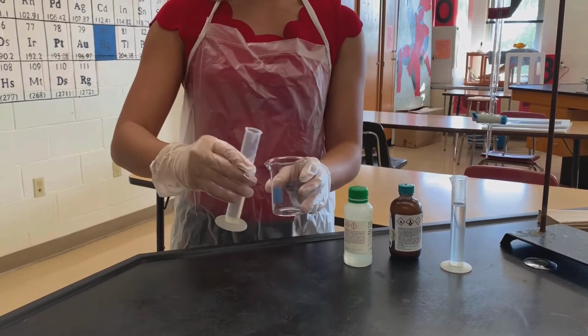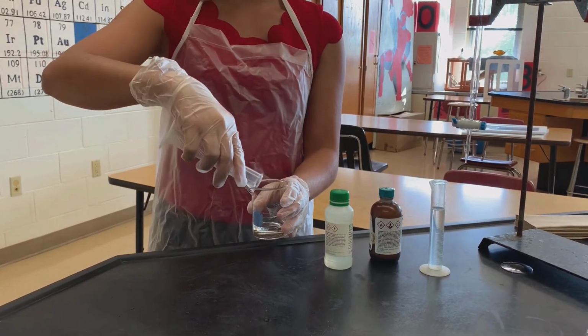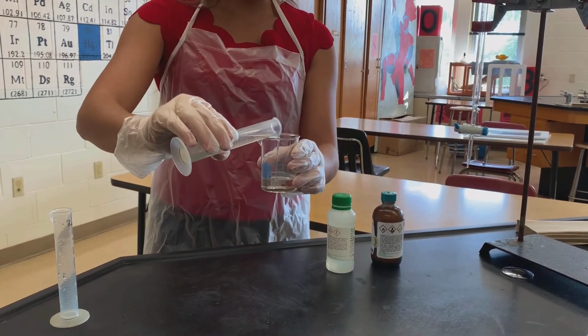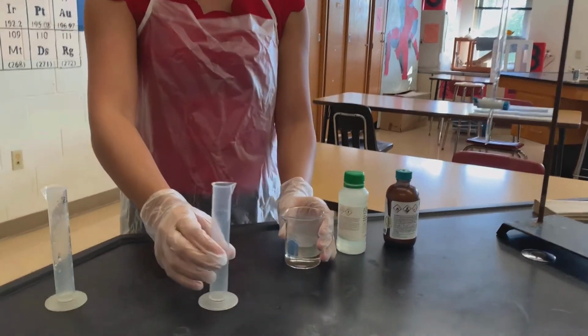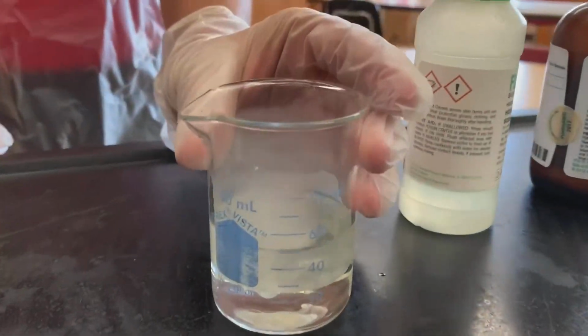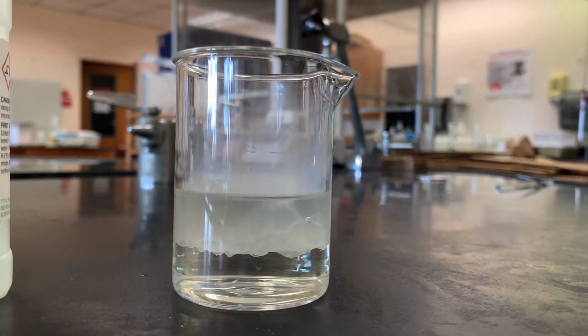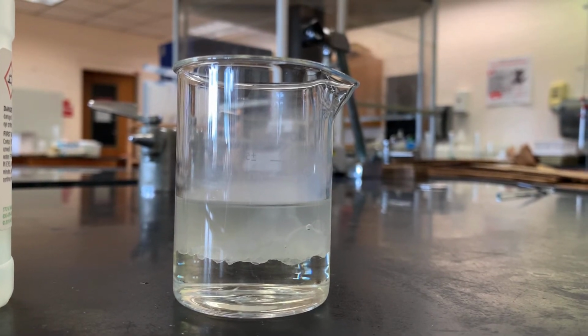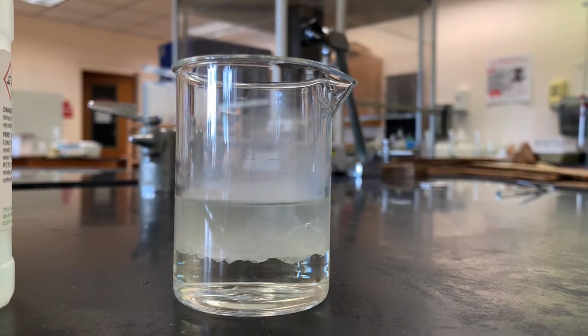I'll first add the hexamethylene diamine solution since it is the denser of the two solutions. Then I'll add the adipoyl chloride hexane solution, and since it is less dense, it will float on top of the other solution. This will create a two-layer mixture. It's between these two layers that nylon is synthesized. Pretty cool, huh? But how does polymerization do this?